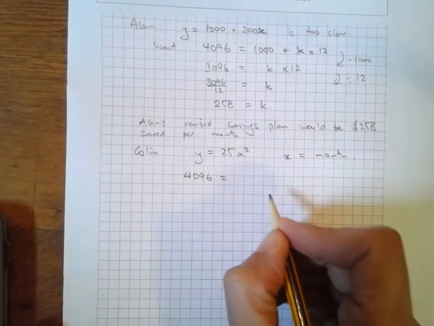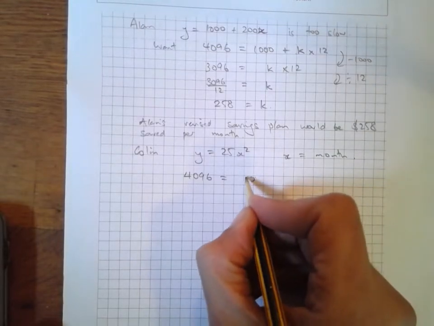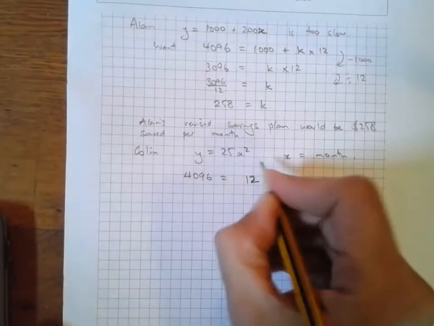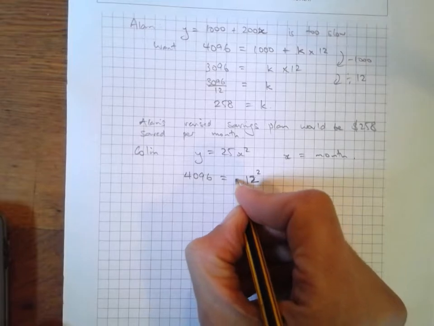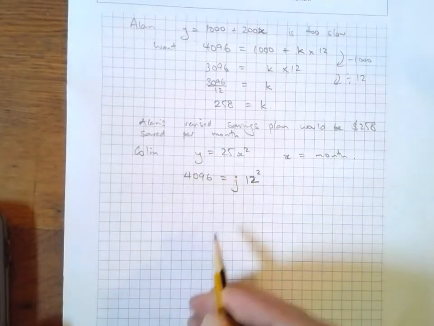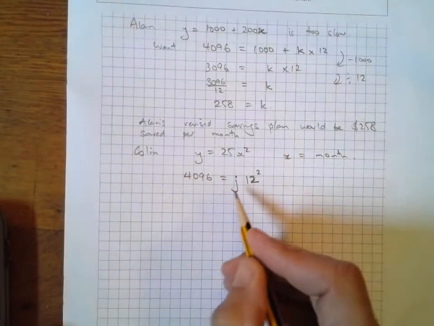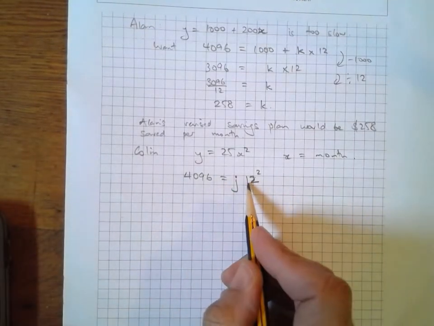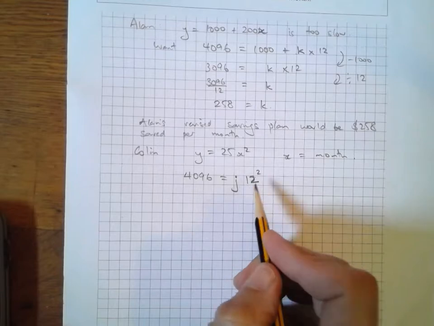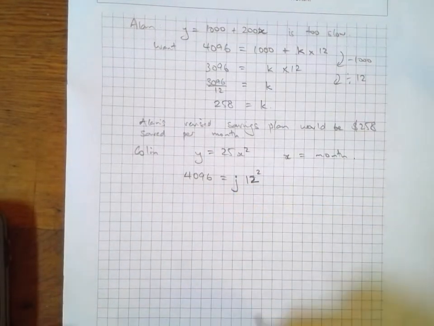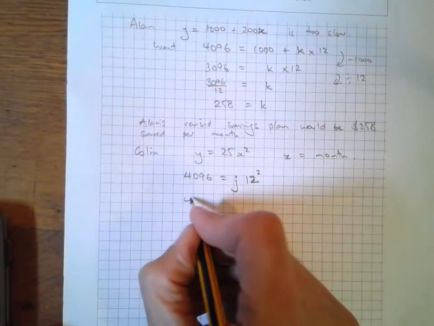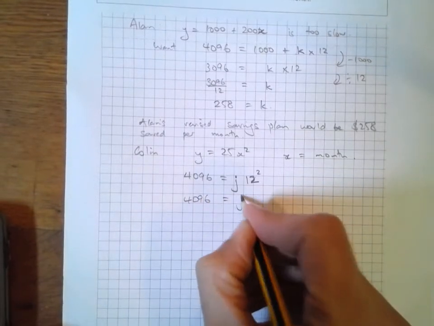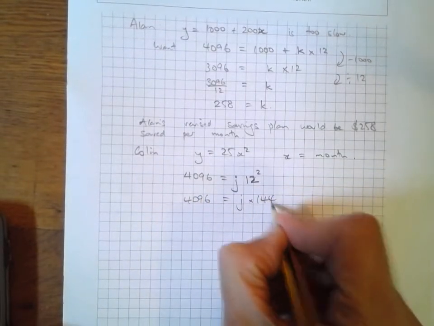4,096 at the end, so that's when x is 12, and let's say he has this j. Instead of 25x squared, he's got j times x squared, and we want, at the end, when it's 12 months, 12 squared times j to be that 4,096. So 4,096 equals j times 144.